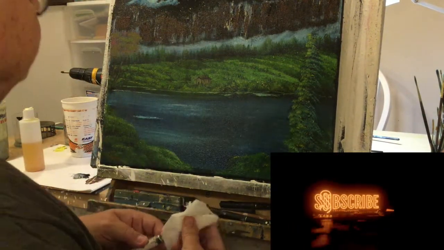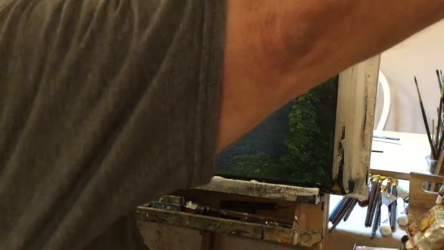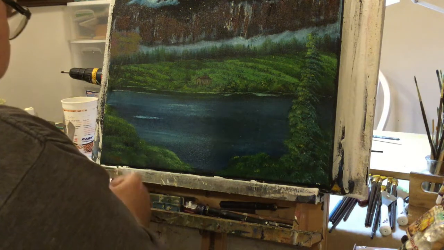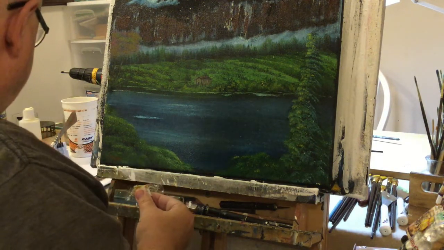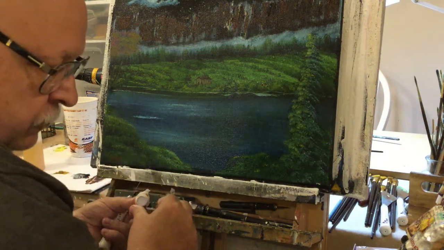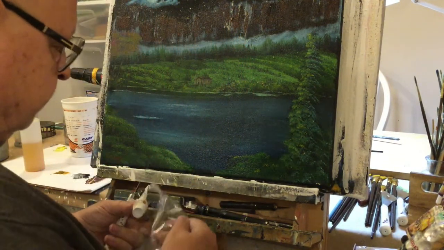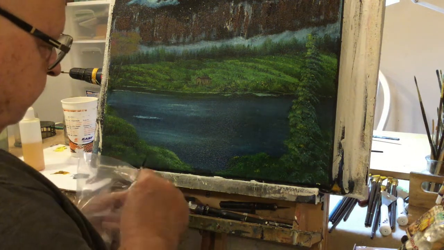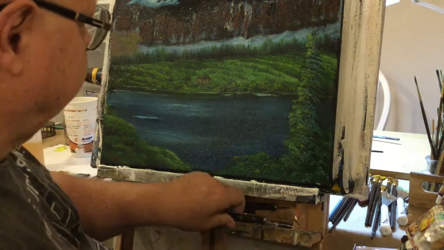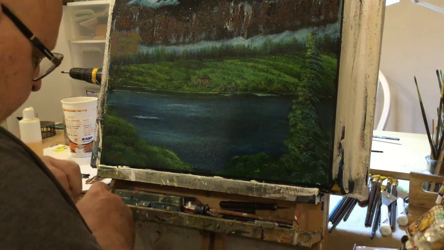Okay, now let's start working in some highlight. We don't want to jump from sienna to something really lighter, but we will jump up to, I think, some yellow ochre, then just kind of bring it up slowly. We'll keep loading paint up one on top of the other here until we get to where we want it to be.